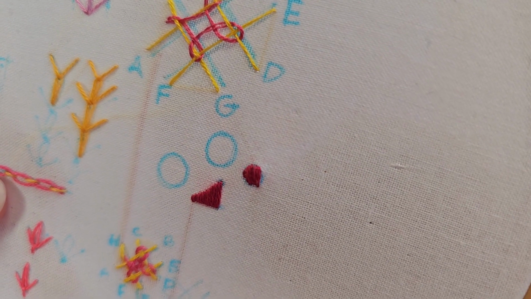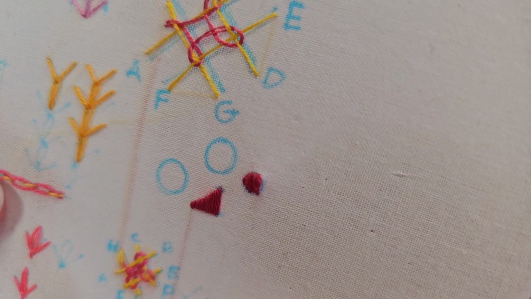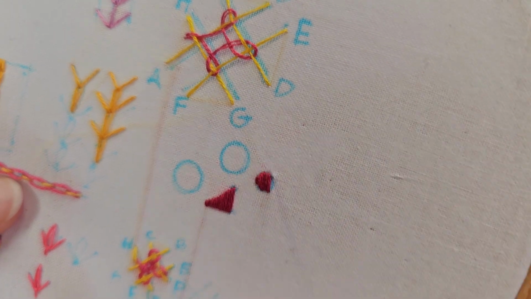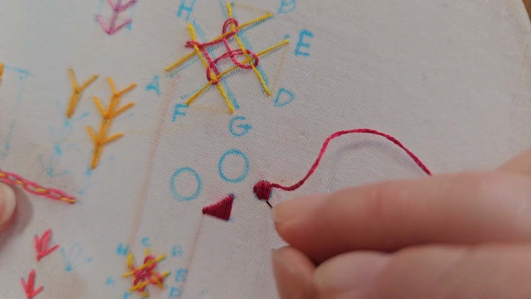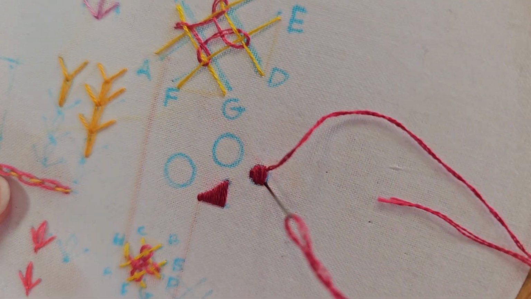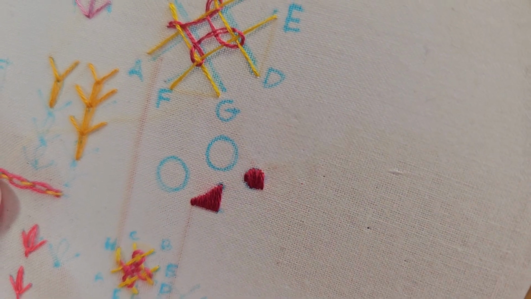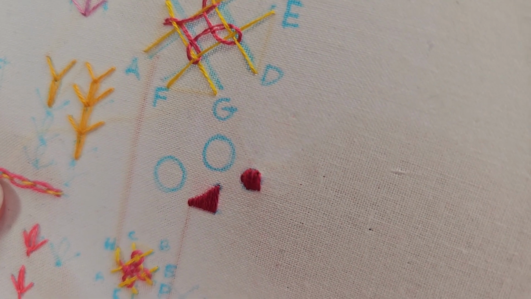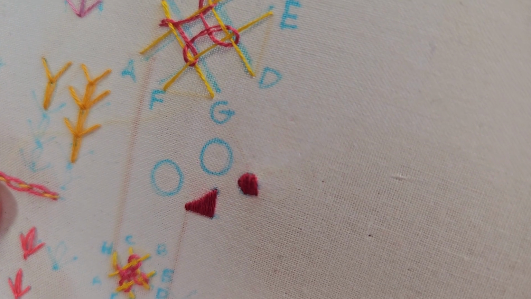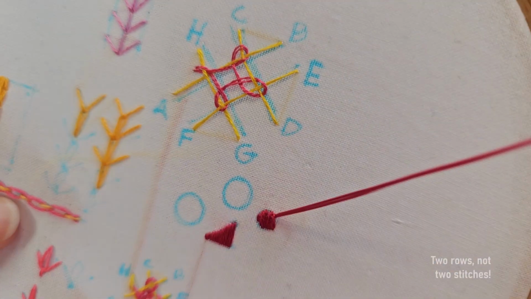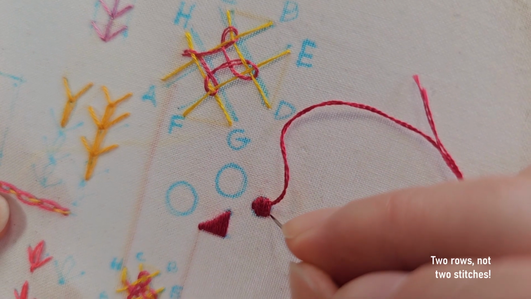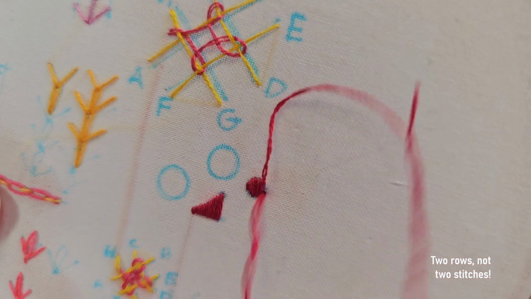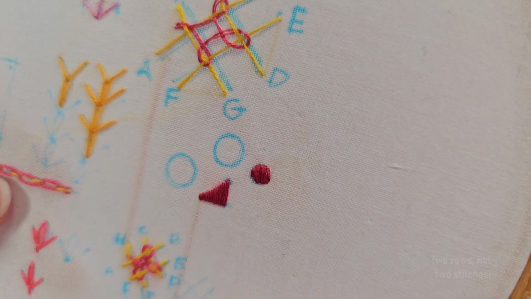And then for the next stitch, I'm going to come down a row and up a row. And for the last one, I'll come down 2 stitches and 2 stitches from the bottom of the previous one.